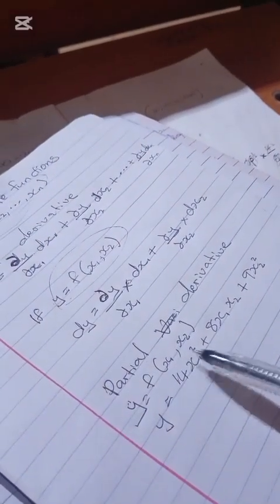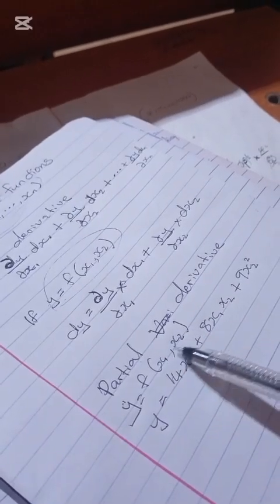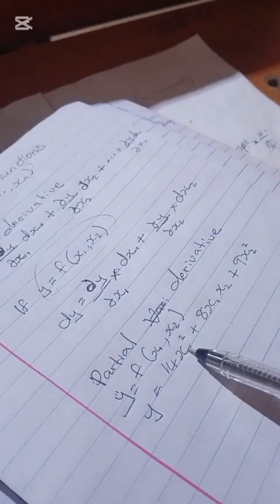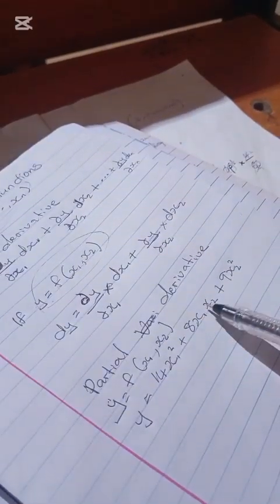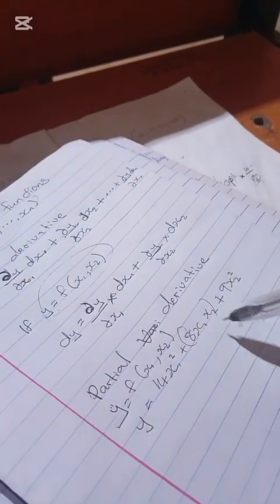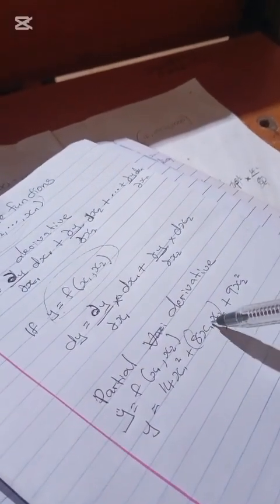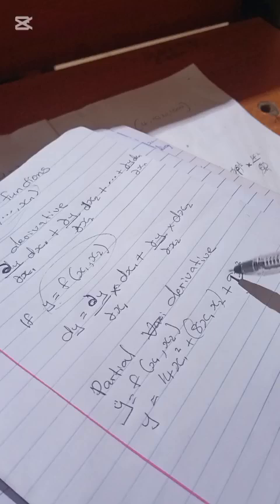It's just to differentiate 1 from 2 so that you will not get the two mixed up when you get their values. So 14x1 raised to power 2 plus 8x1x2. Note that these two are together. This simply means 8x1 times x2 plus 9x2 raised to the power 2.